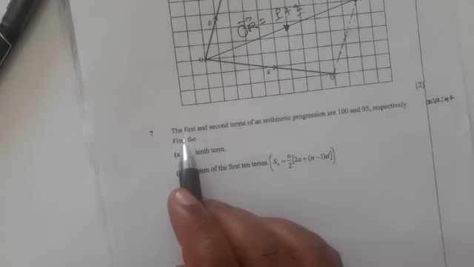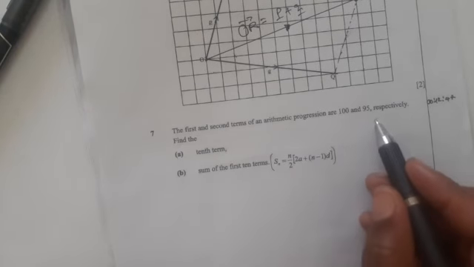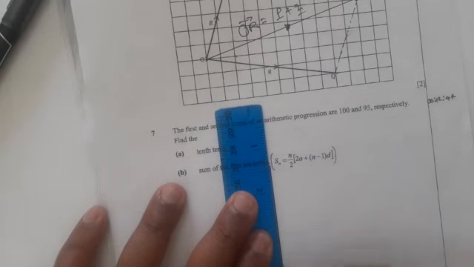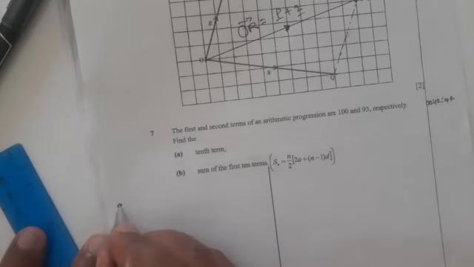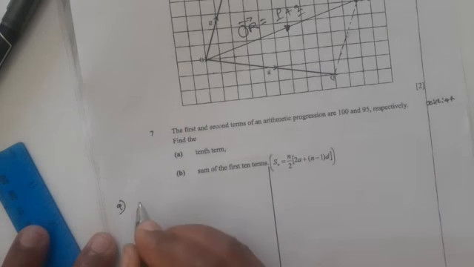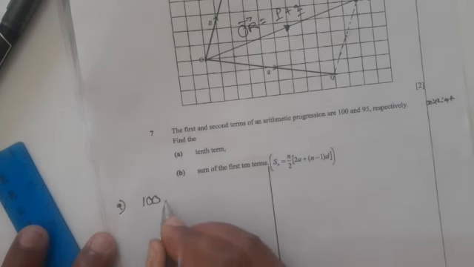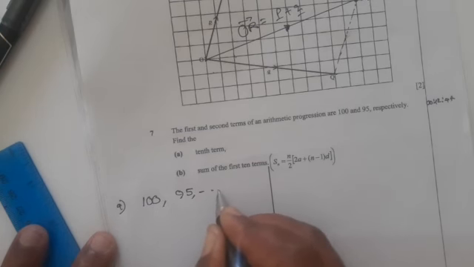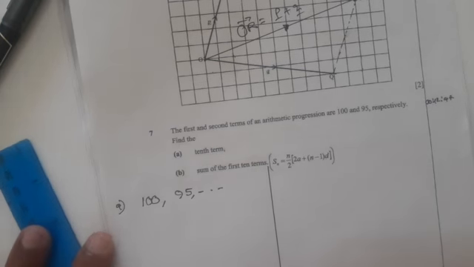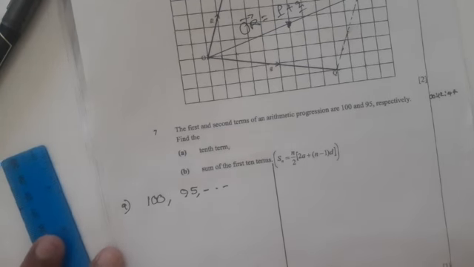Okay, question 7. The first and second terms of an arithmetic progression are 100 and 95 respectively. So for A, we are being told that the first term is 100, then we have 95. We don't know the other terms. That's the information that we've been given thus far.